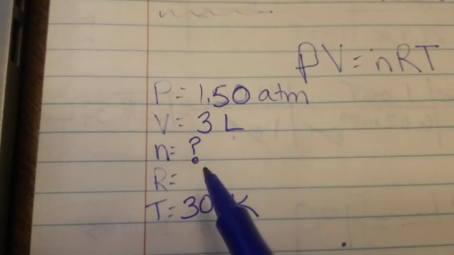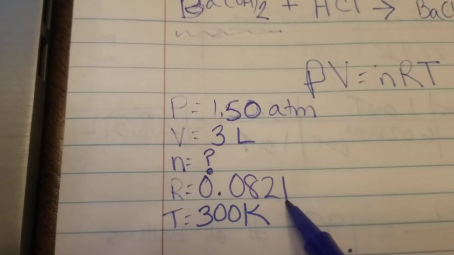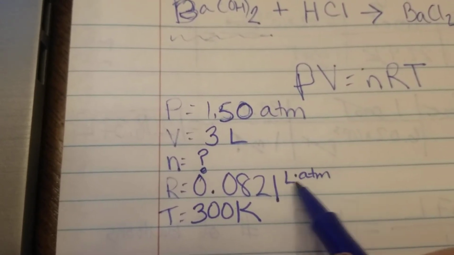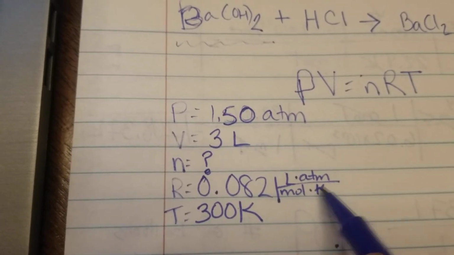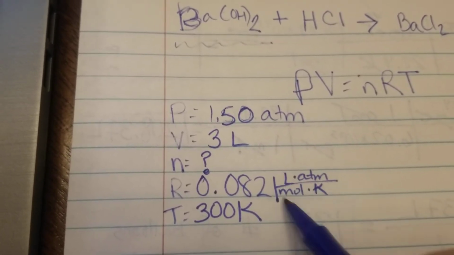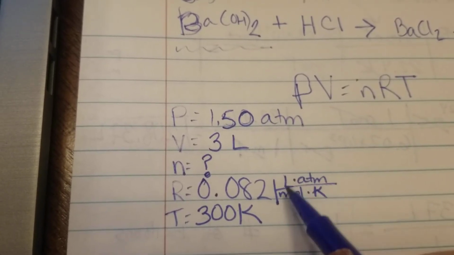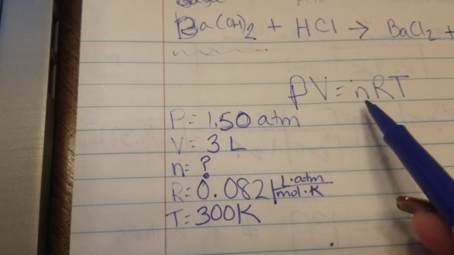So R is going to be 0.0821. The units, liters times atm over moles times Kelvin, all of it. Don't leave anything out. You need all of those. Those are the units of R, every single one of those. I'll show you why when we solve for n.